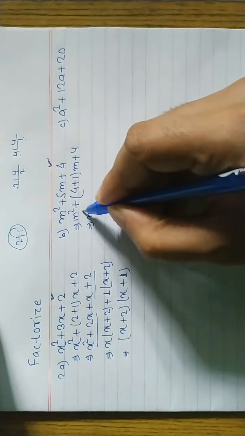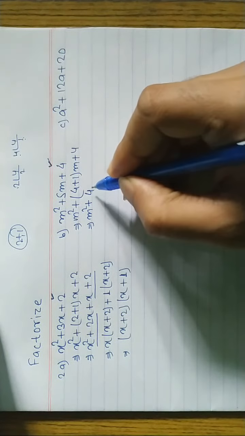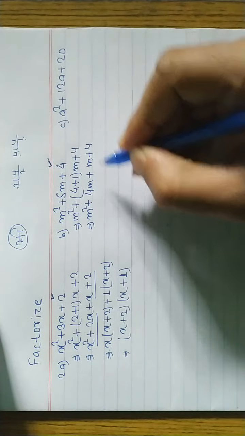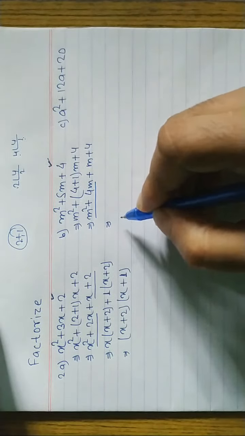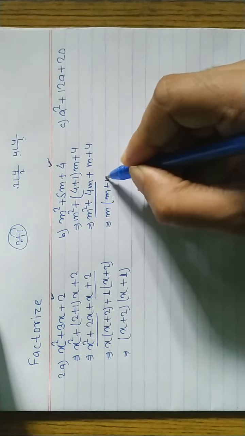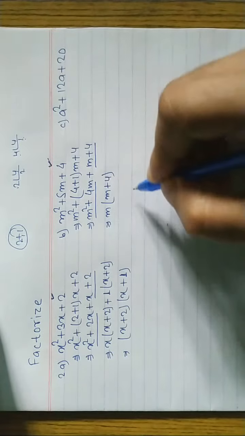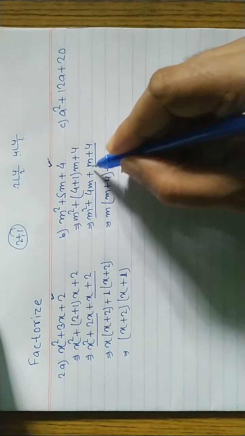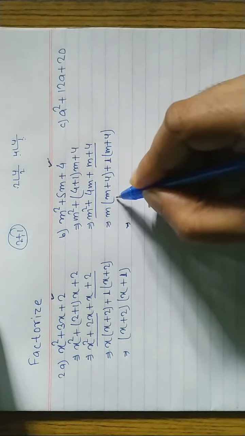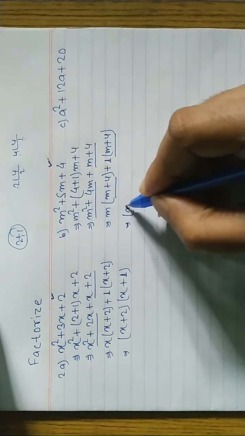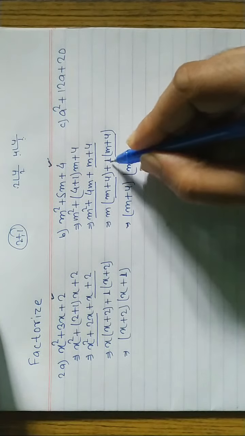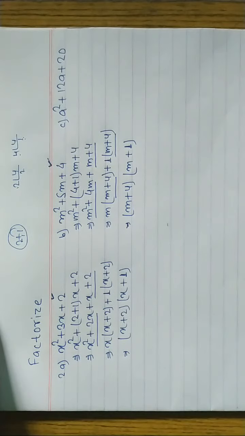Now we can write m square plus 4 into m, 4m, plus 1 into m plus 4. Now from these two terms we take common m. What is remaining here? M plus 4. From these two terms we take common 1. Nothing common, so we write 1, remaining m plus 4. Now m plus 4, m plus 4, so you can take common m plus 4, and what is remaining here? M. So we write m plus 1. Hope you understand this question.